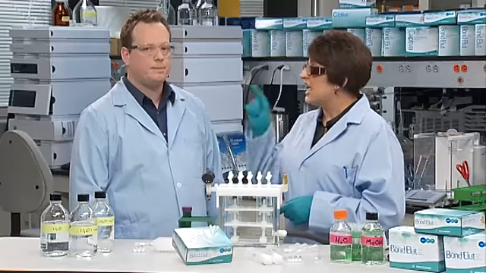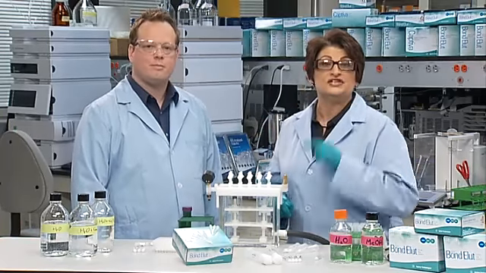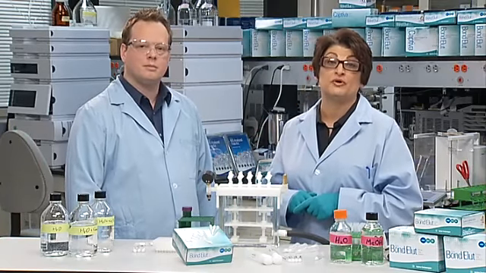Conditioning is important because the SPE cartridge is packed with dry material, and for this material to be active and effective, it must be exposed to organic solvents. This process is very similar, but not identical, to what is required for a new HPLC column. Absolutely. Conditioning is essential for the column to perform correctly.